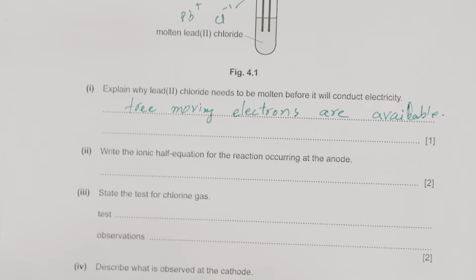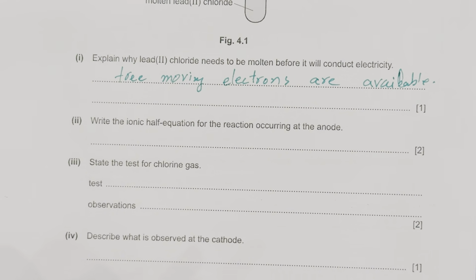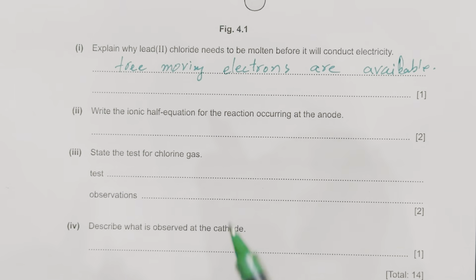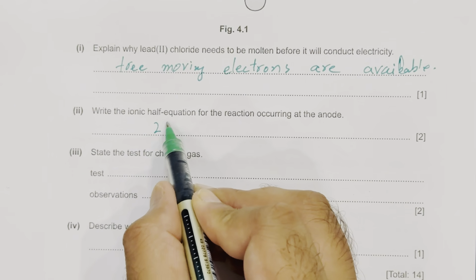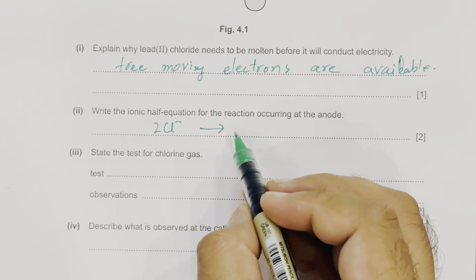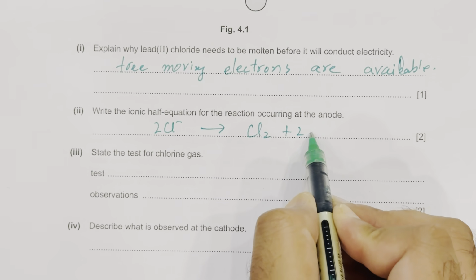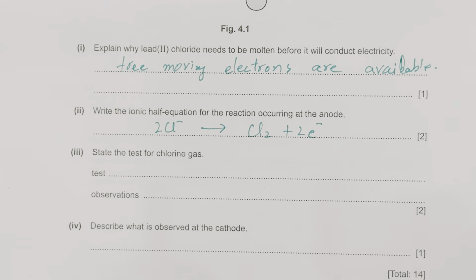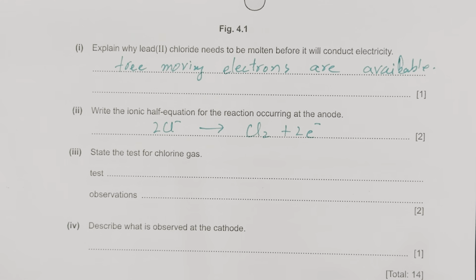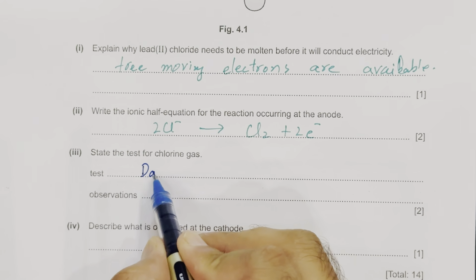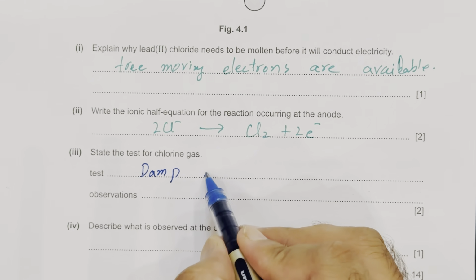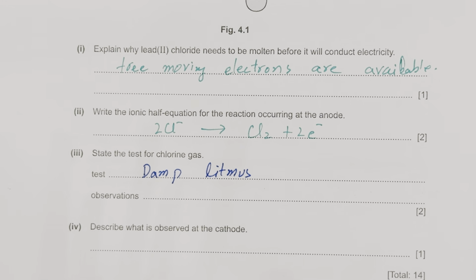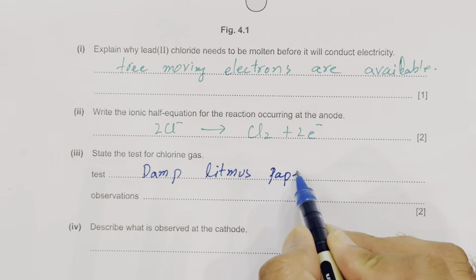Next part, write the half ionic equation for the reaction at the anode. I have already written when I was labeling that it would be 2Cl⁻ → Cl2 + 2e⁻. State the test for the chlorine gas. The test will be damp litmus paper, and we need to also write the observation. So I'm going to write that damp litmus paper. Hopefully you can see in the camera.